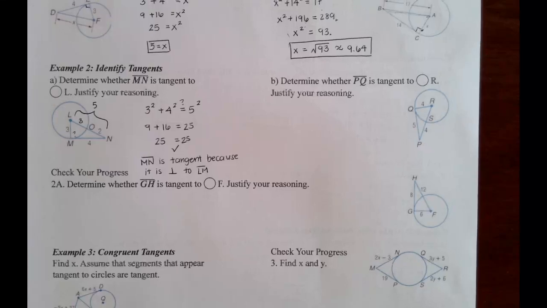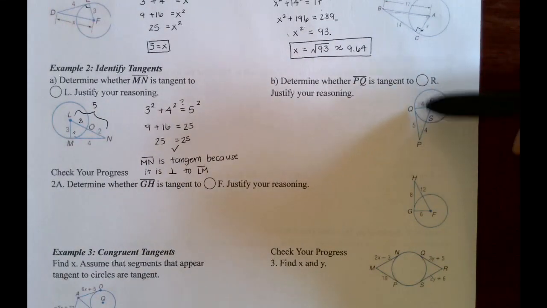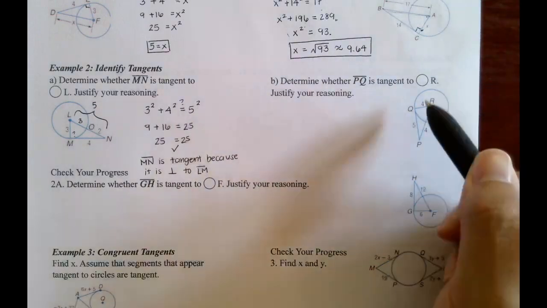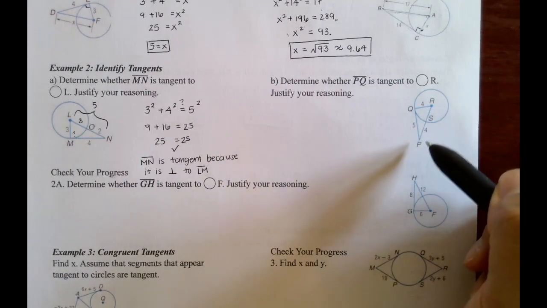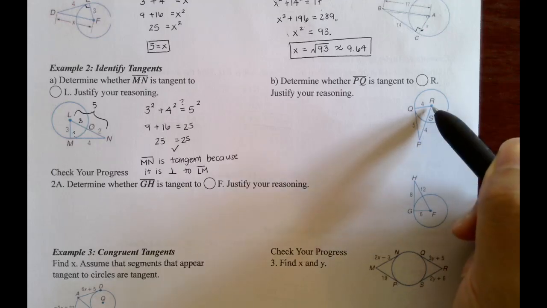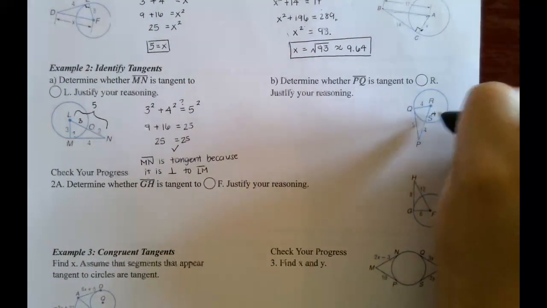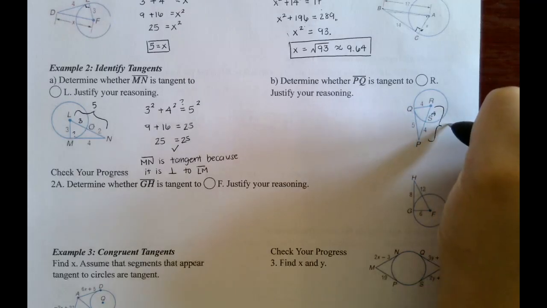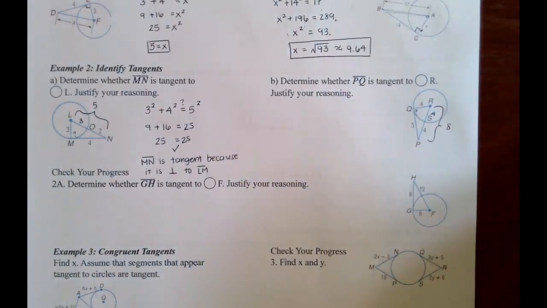So let's try this next one. We're going to determine whether PQ here is tangent to the circle. So QR I know is 4, QP is 5, SP is 4, QS is another radius, so if this radius is 4, this should be 4 too, for a total of 8. Is this a right angle? Let's see.